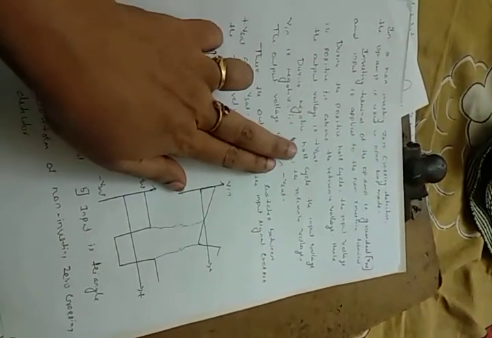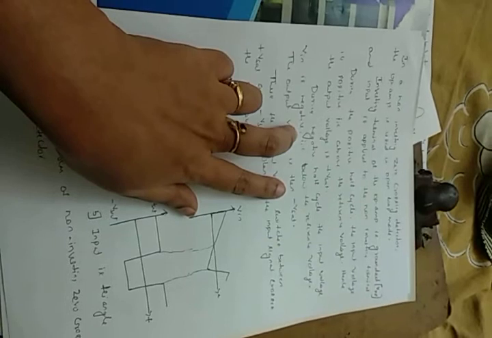During the positive half cycle, the input voltage is positive, that is above the reference voltage, hence the output voltage is V saturation. During the negative half cycle, the input voltage is negative, that is below the reference voltage, the zero voltage, hence the output voltage is negative. Thus the output voltage switches between plus V saturation and minus V saturation whenever the input signal crosses the zero level. You can observe here, this is the input, this is the zero level.